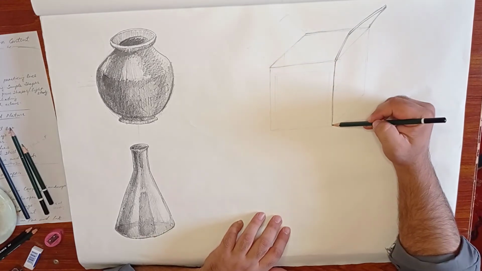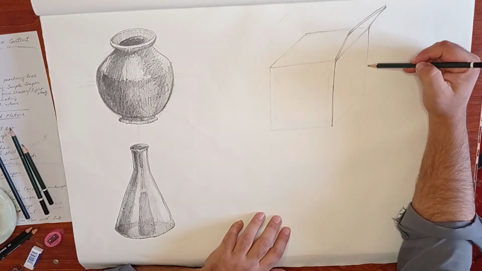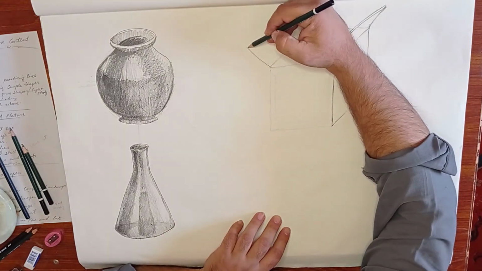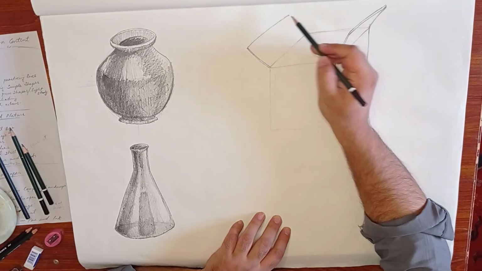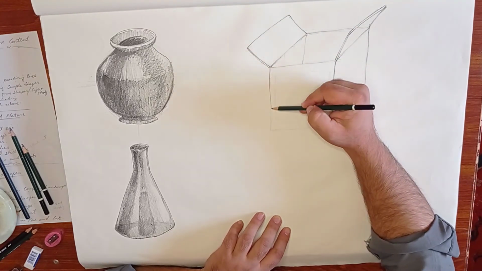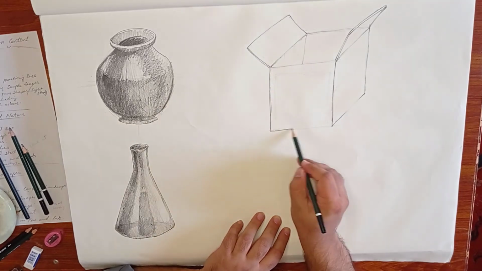In that same way, I am going to draw it firstly with lighter lines, then with darker lines, and then gradually I will apply tones, shades and shadows for rendering of this drawing.